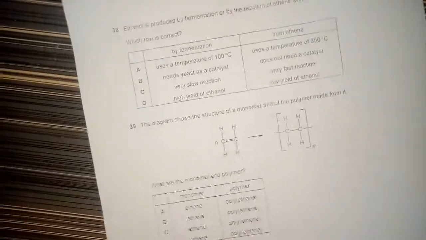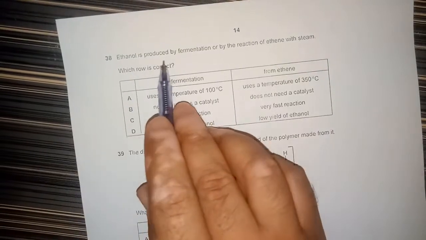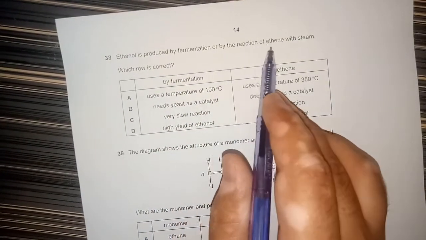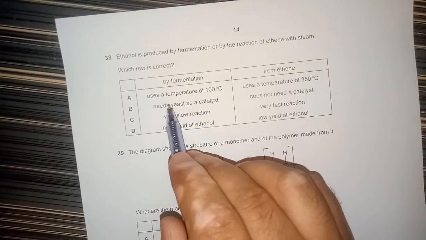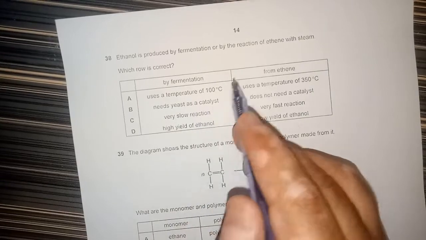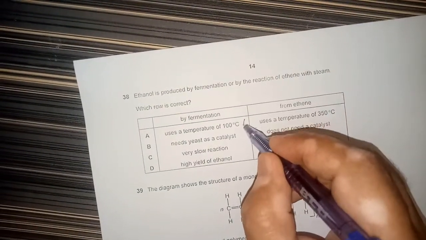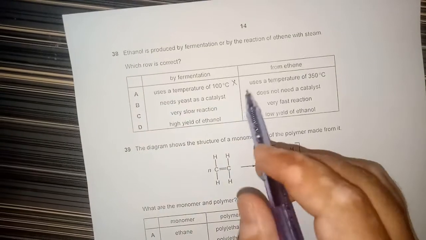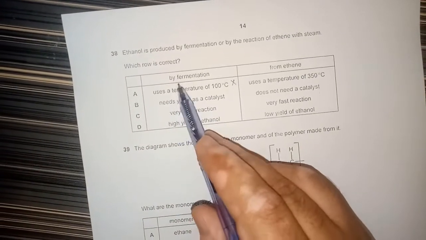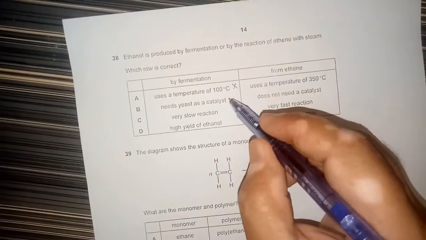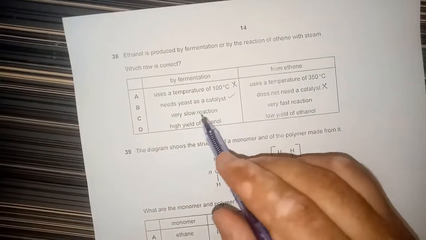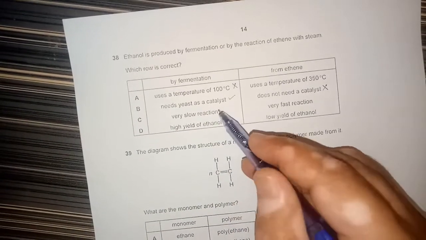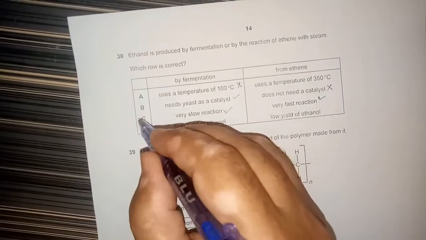For question number 38. Ethanol is produced by fermentation or by the reaction of ethene with steam. Which row is correct? We can say use of a temperature of 100. In fermentation we can't use a temperature above 37. So option A is not correct. Fermentation needs yeast as a catalyst. Yes, this is correct. Does not need a catalyst, no, this is not correct. Very slow reaction, yes. Very fast reaction, yes. So as we get 2 ticks, the right option is C.